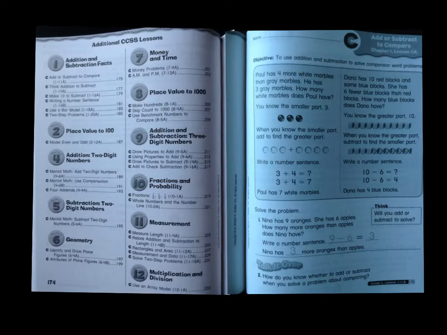On page 174 of your workbook, you will find the additional Common Core lessons. These are referred to in the assignment calendar with a letter after the lesson number. This example up here shows Chapter 1, Lesson 11A, which will be referred to as 1-11A. These are important lessons to complete and understand because they are not found in your Teacher's or Student Edition. You may want to place a sticky note here for future use.